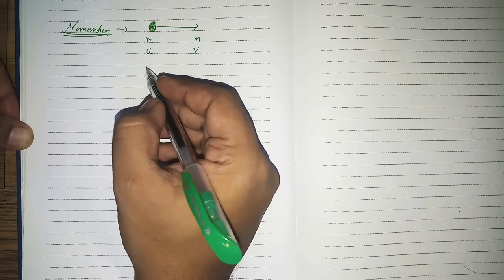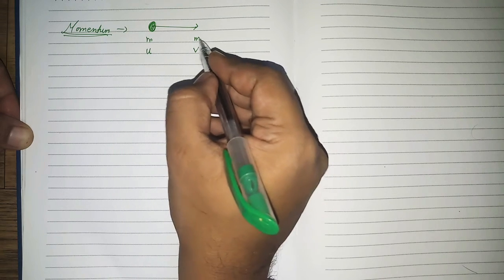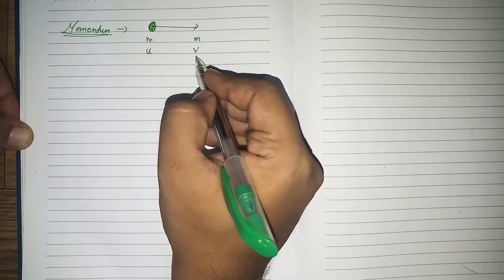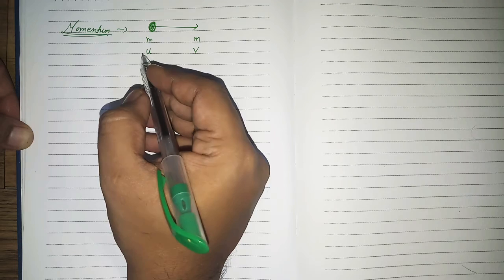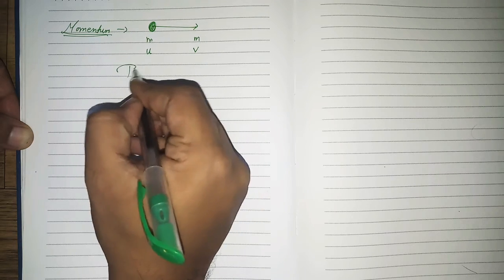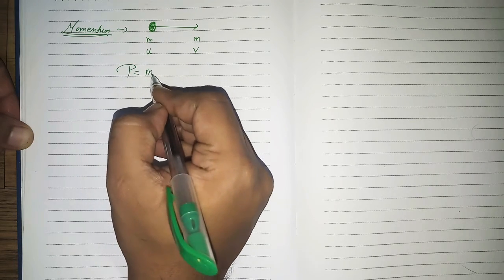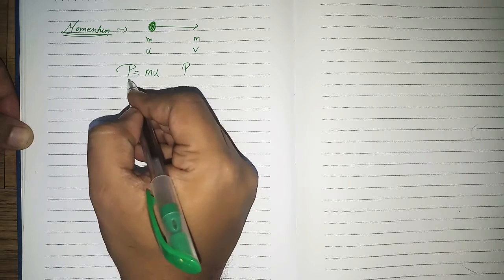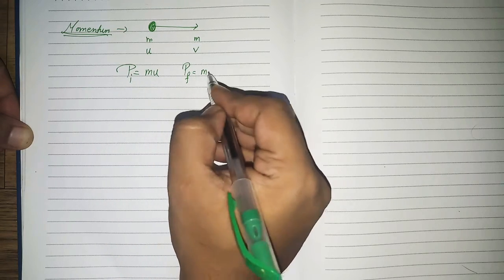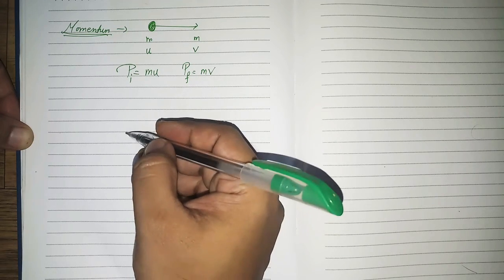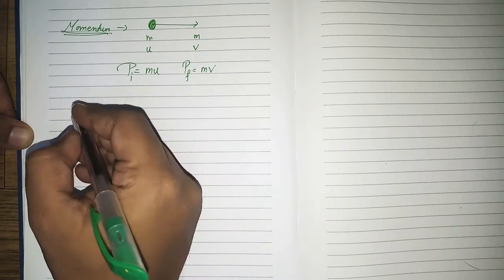And what does momentum mean? It's mass into velocity. So if we have to find out initial momentum, then we will say initial momentum is mass into initial velocity, and if we have to find out final momentum, then it is mass into final velocity. So P, that is momentum, is equal to m into v always. Okay, so what do you mean by law of conservation of momentum?